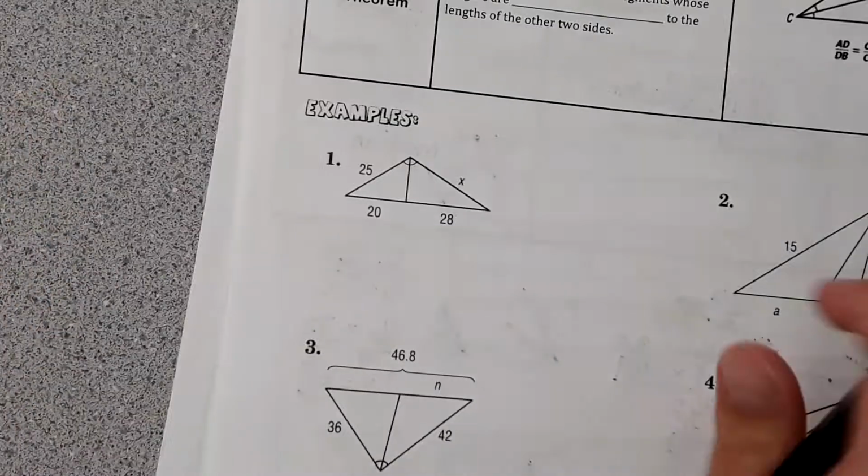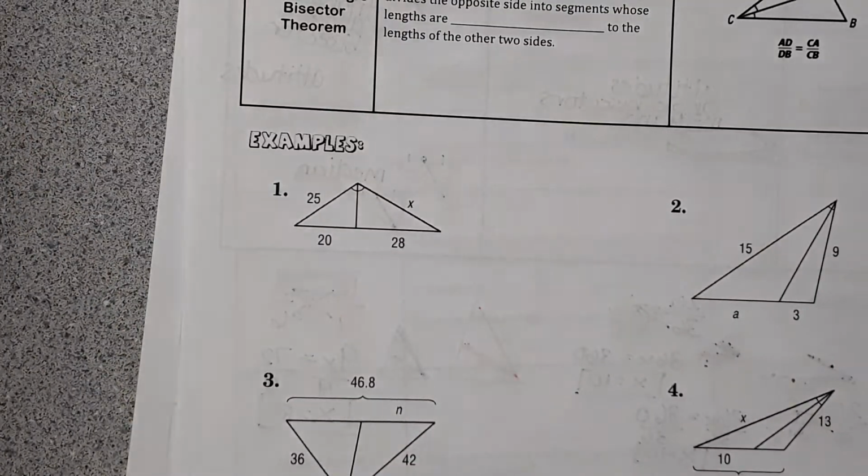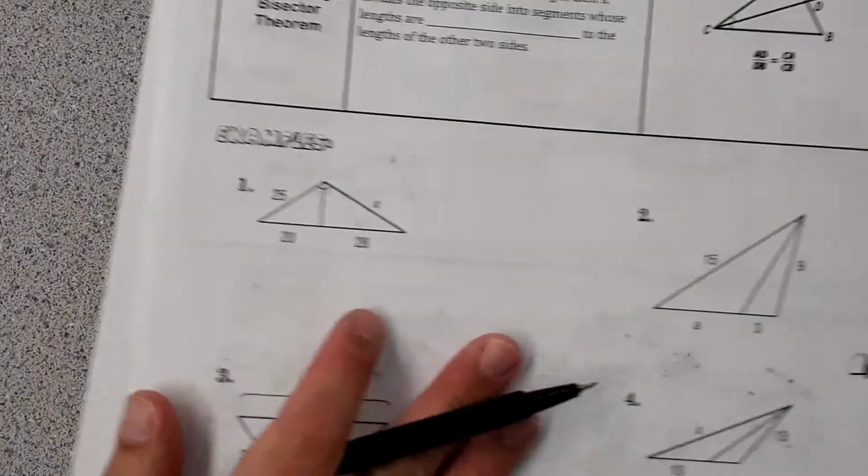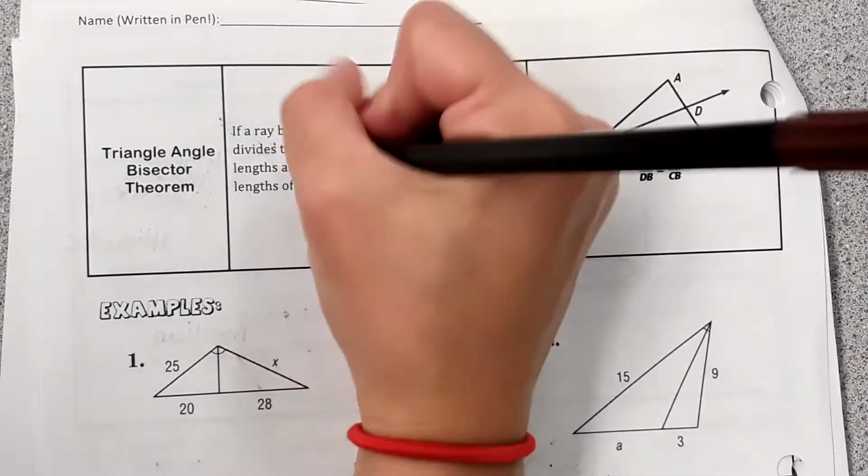Again, same idea, just a new name. I bet you can't guess what you fill in the blank. Proportional. Proportional, yeah.